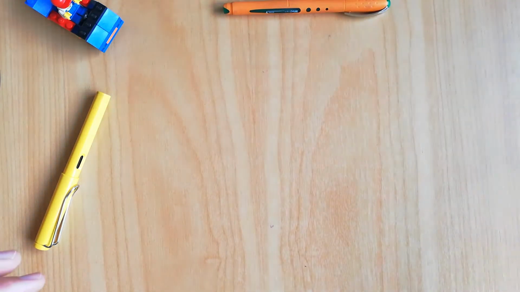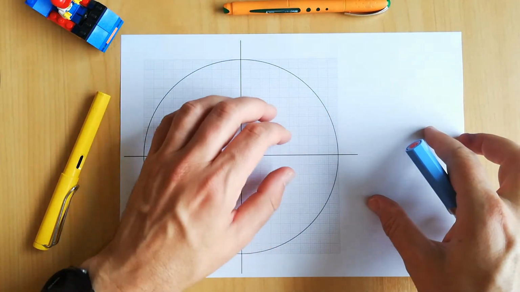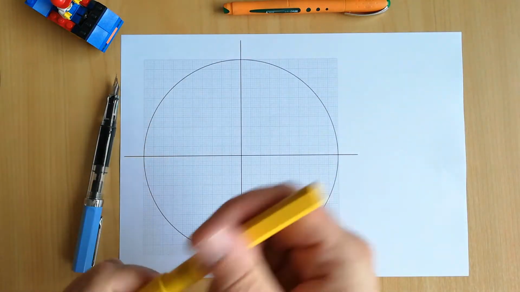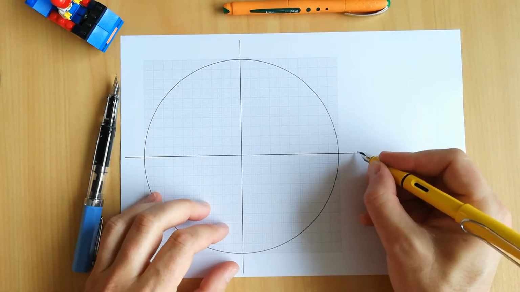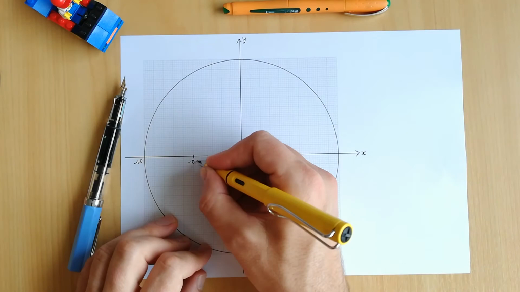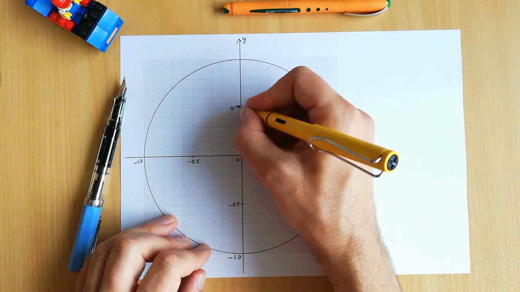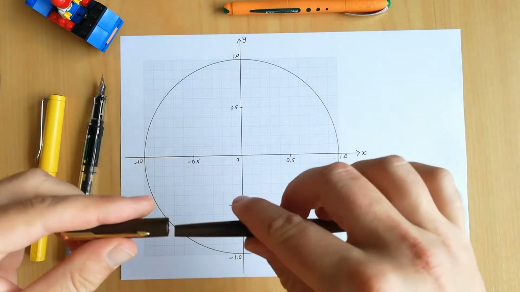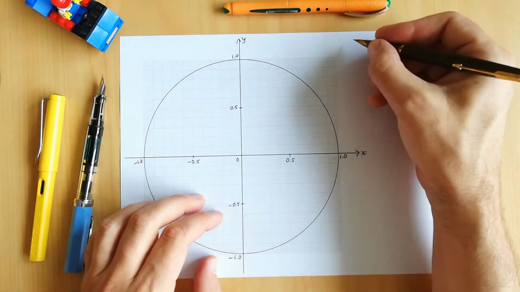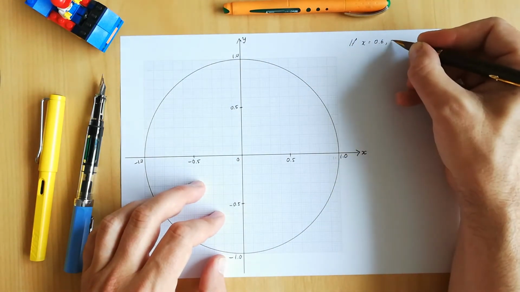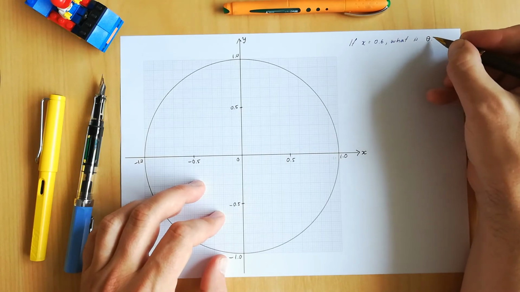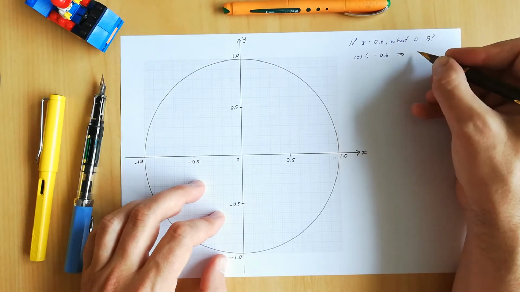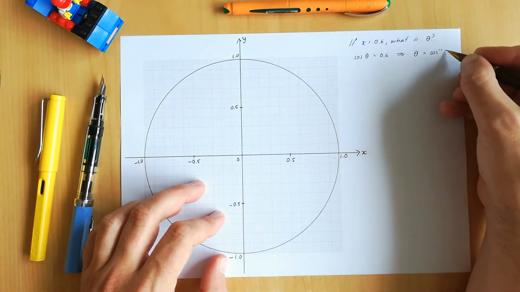So a related question is, what happens if we want to go the other way? So instead of having a point and an angle and trying to find sine and cosine of theta, what happens if instead we want to know what theta is given a value of sine theta or cosine theta? So a question might be, if x is, for example, 0.6, what is the angle theta that makes cosine theta equal to 0.6? Another way we can say this is that the angle theta is the inverse cosine of 0.6.